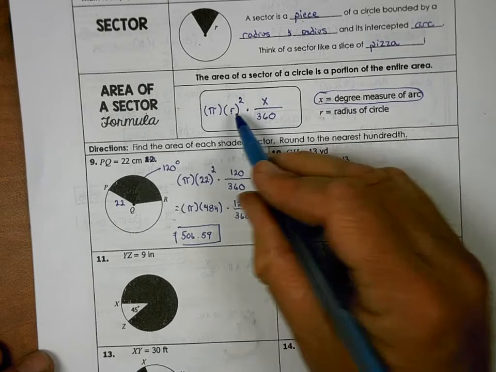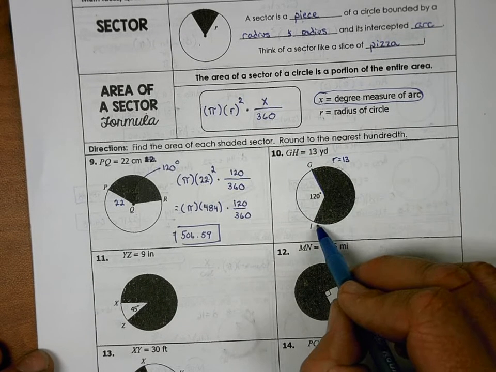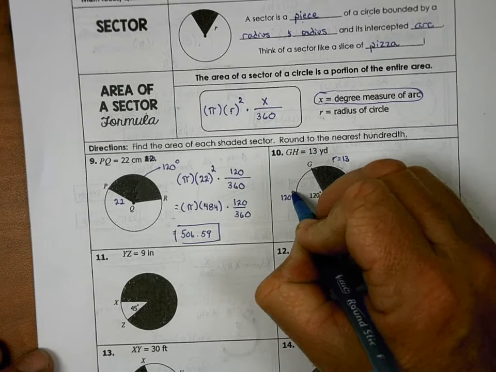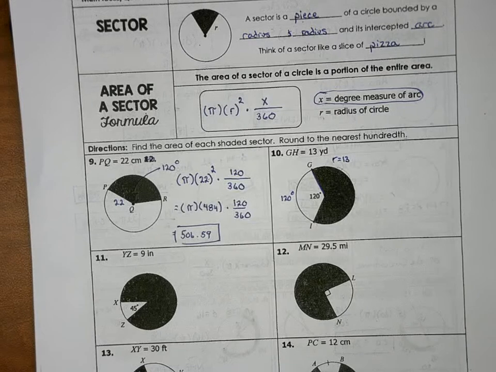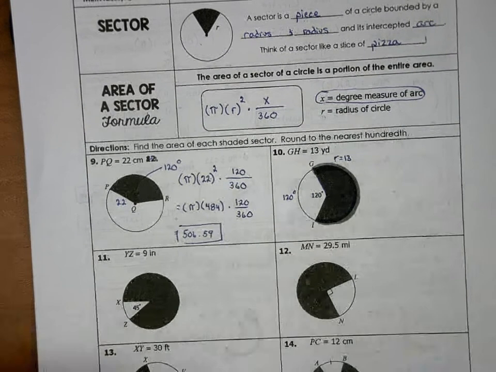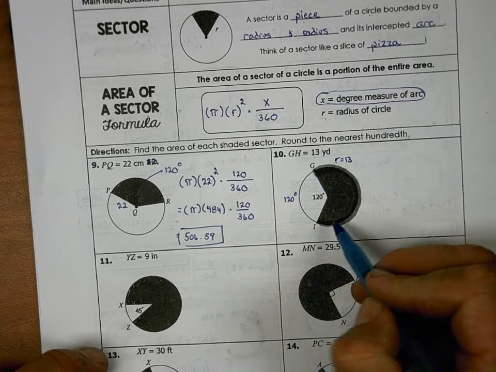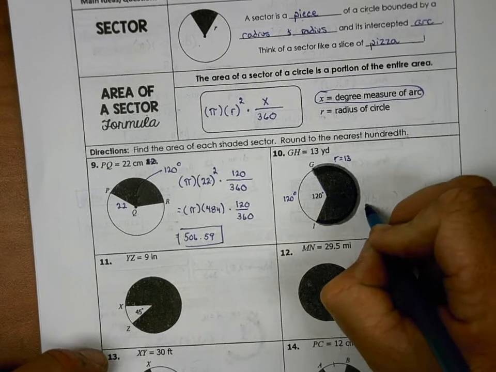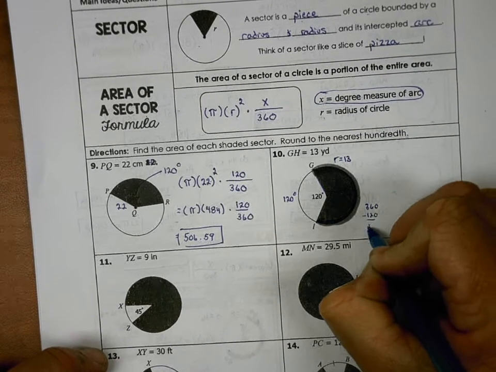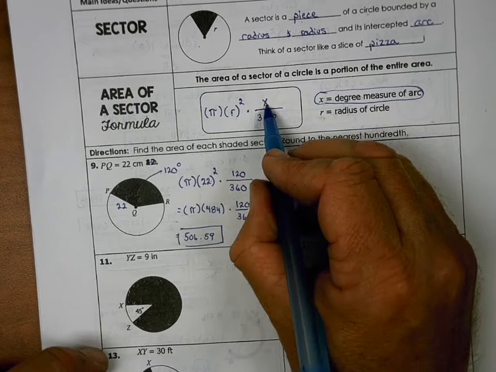All right, that's awesome. Now, what do we want to do now? Well, we want to find this arc right here. G to I is 120. So that means that arc right there is 120 degrees. Well, I don't want to find that arc. I want to find this arc right here. Well, that arc is going to be 360, which is an entire circle, minus 120, that's 240 degrees. So that means that arc is 240. That's x in my formula.